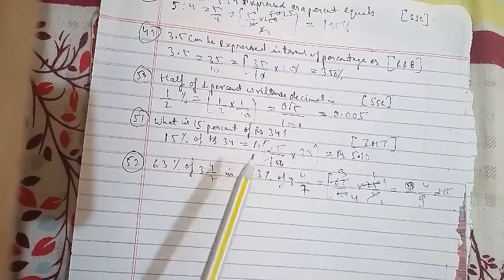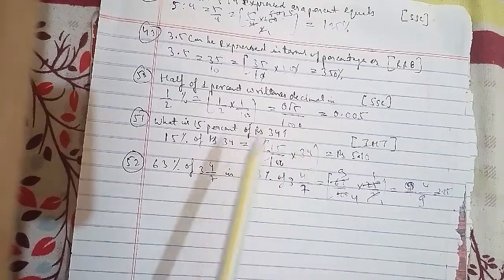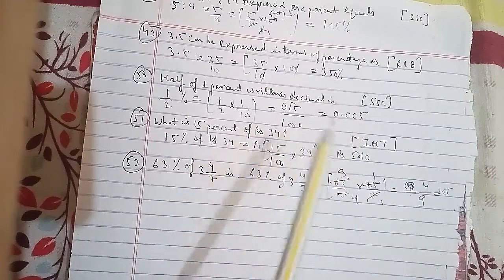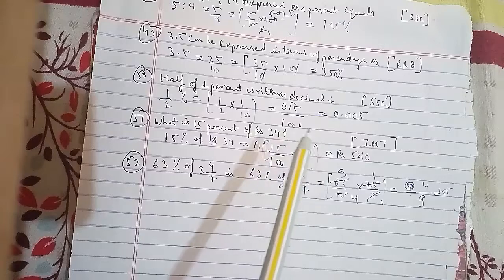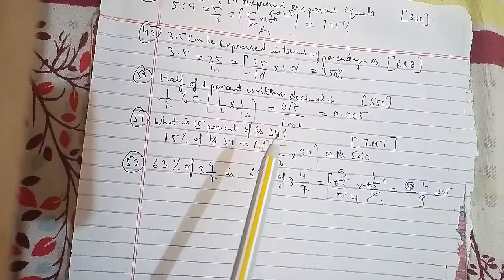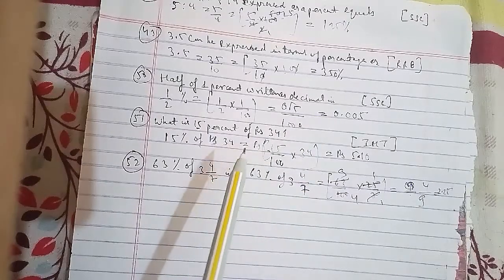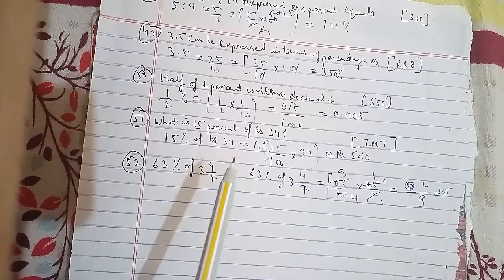Let 88% of 370 plus 24% of 210 minus x equals 118.